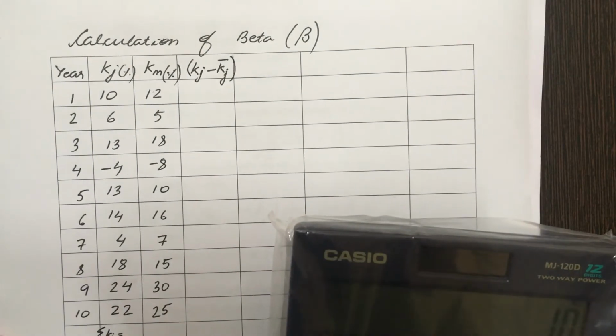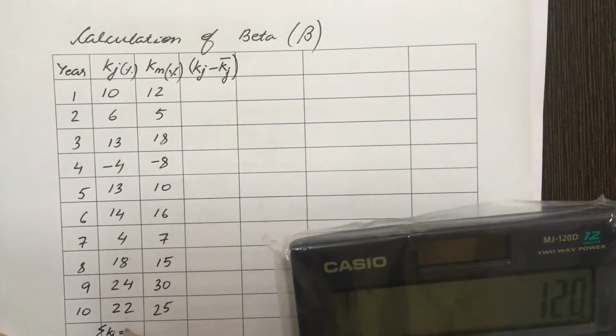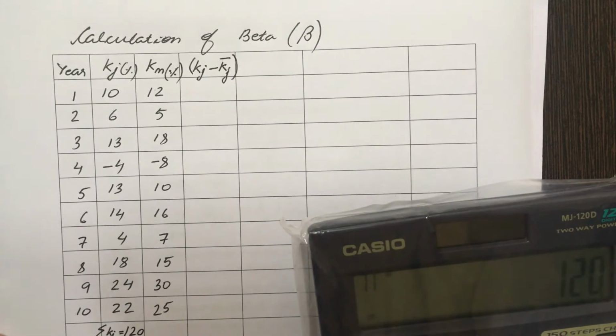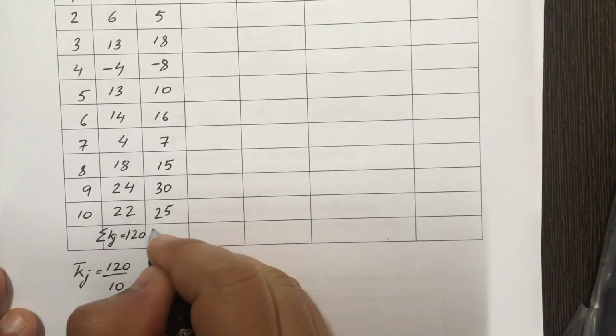So 10 plus 6 plus 13 minus 4 plus 13 plus 14 plus 4 plus 18 plus 24 plus 22, that equals to 120. Alright, and so K bar J is equal to 120 divided by N, which is 10, so that is 12.